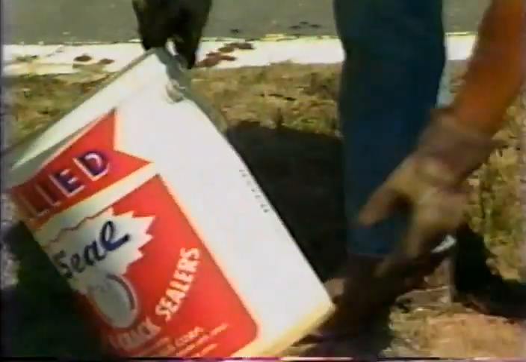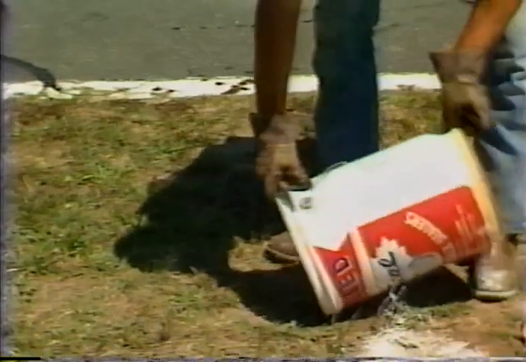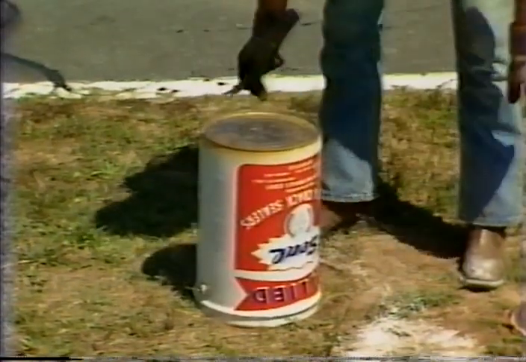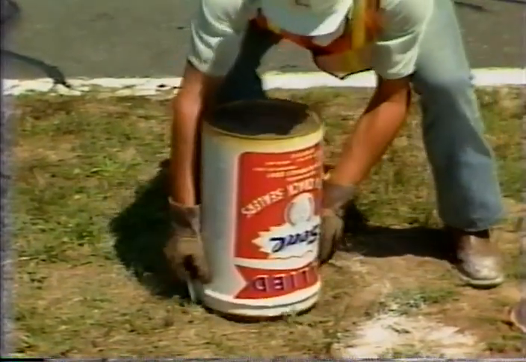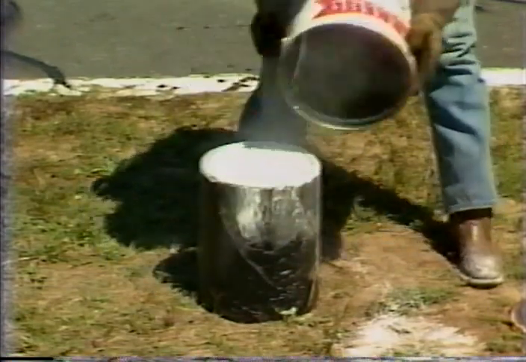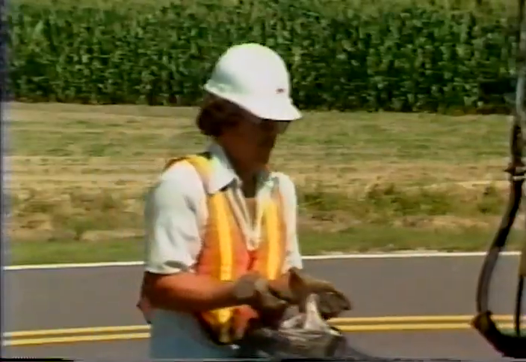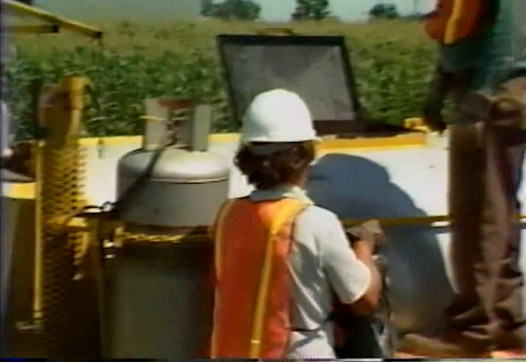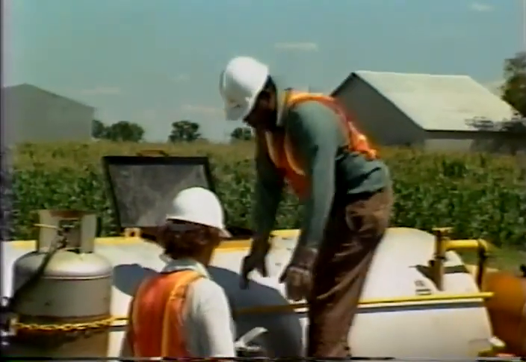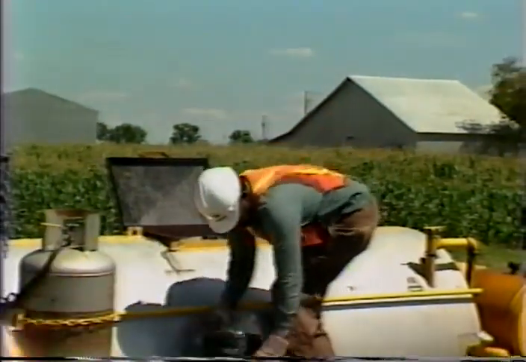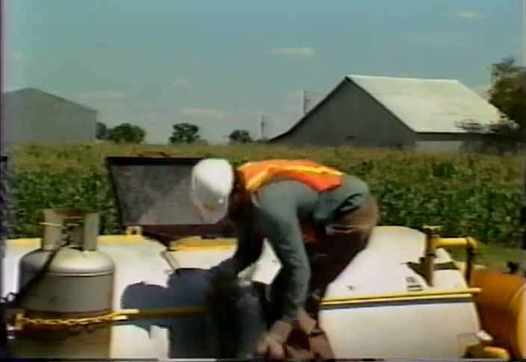Most of these products can be classified as some form of rubberized asphalt. These rubberized asphalt materials are relatively expensive, but are more effective, with an expected service life of 3 to 5 years. Rubberized asphalt sealant is recommended for effective crack sealing.